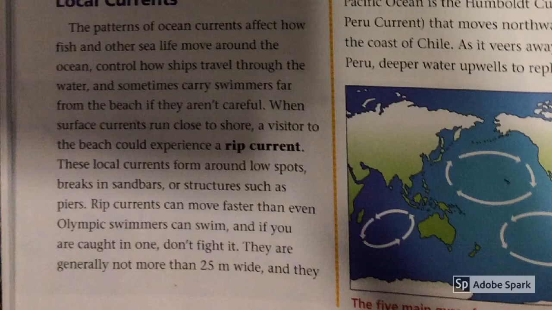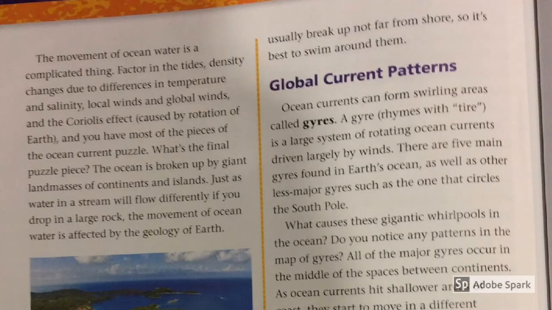These local currents form around low spots, breaks in sandbars, or structures such as piers. Rip currents can move faster than even Olympic swimmers can swim, and if you are caught in one, don't fight it. They are generally not more than 25 meters wide, and they usually break up not far from shore, so it's best to swim around them.